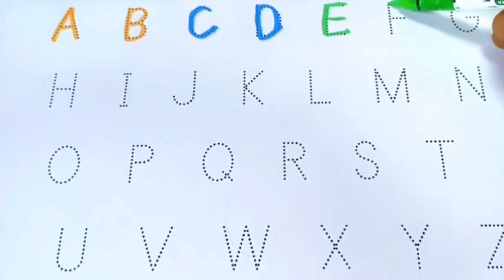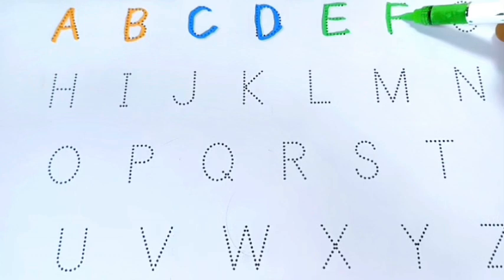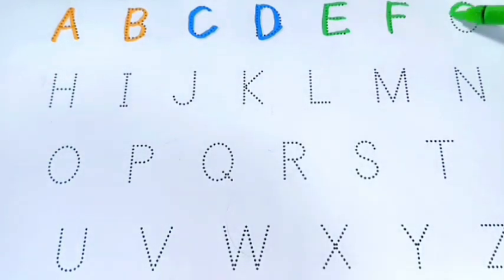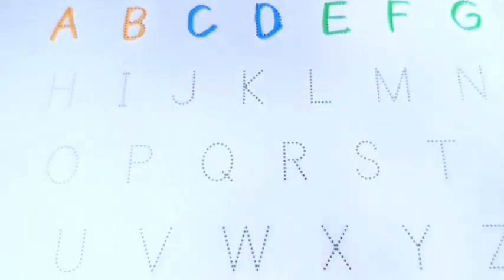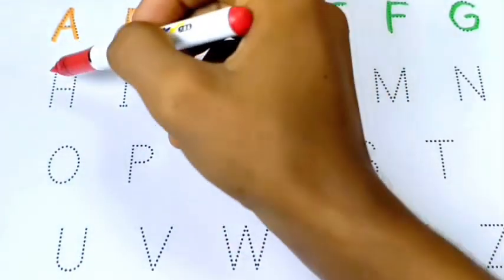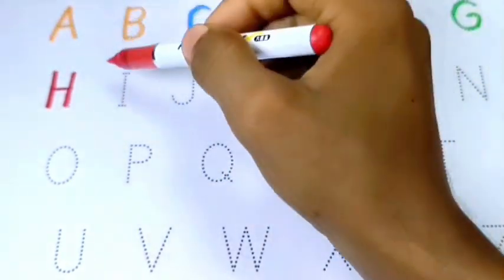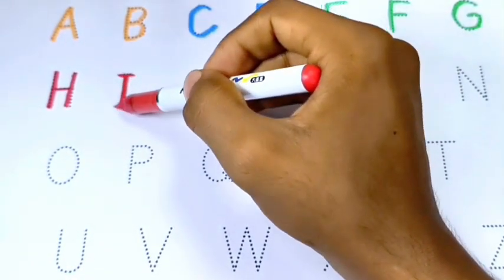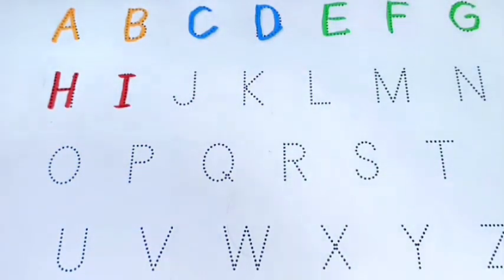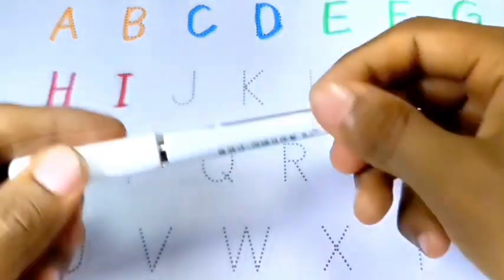E for elephant. F for fish. G for God. Kids, now you draw H and use red color. H for helicopter. I for ice cream. Kids, now you draw J and use pink color.